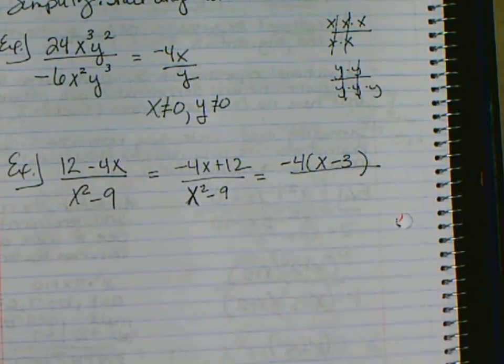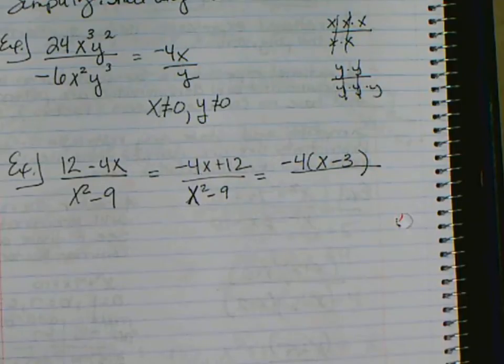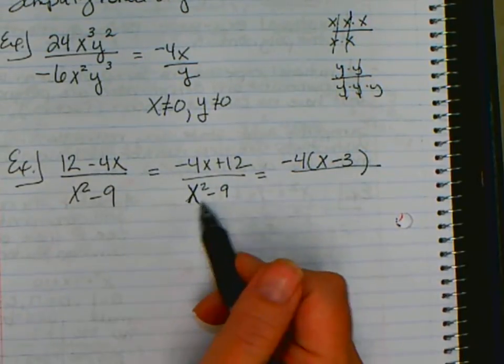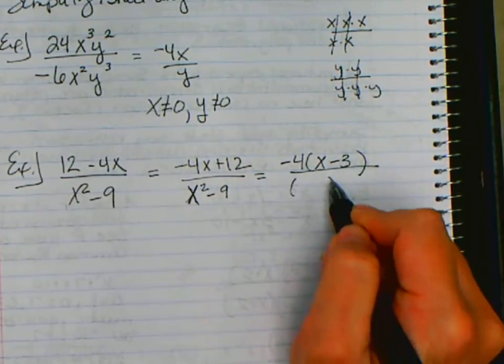Does anybody notice that the denominator is a special case? What is that? Difference of two squares, very good. So it's a lot easier to factor than the difference of cubes, right? Remember, perfect square minus a perfect square. To factor it, two sets of parentheses.